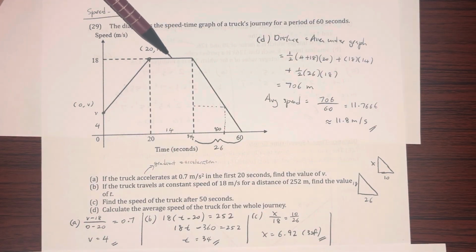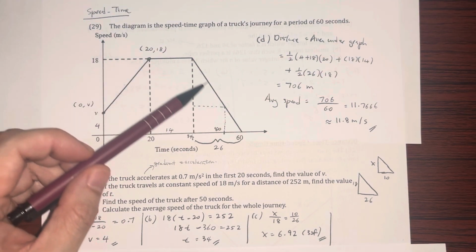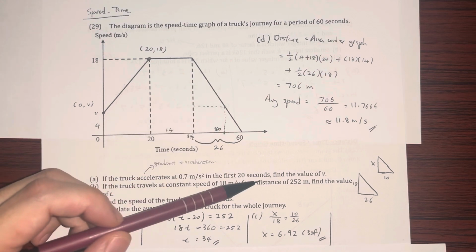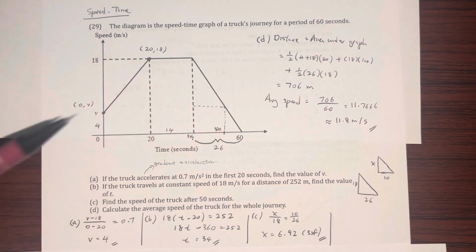So you can see that this line, the gradient is 0. Why? Because the acceleration is 0. So the speed remains at 18. Did it go faster and slower? No, it didn't change. So the acceleration is 0. The speed remains the same. That's why the gradient is 0. And over here, you can see that the acceleration is negative because the gradient is negative. The speed keeps going down. Of course, it is decelerating. That's why the acceleration is negative. Okay, so that's theory number one.